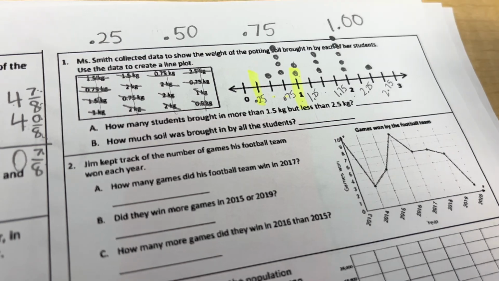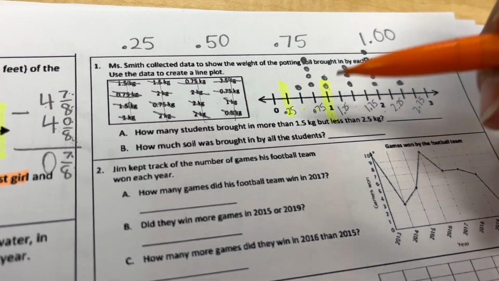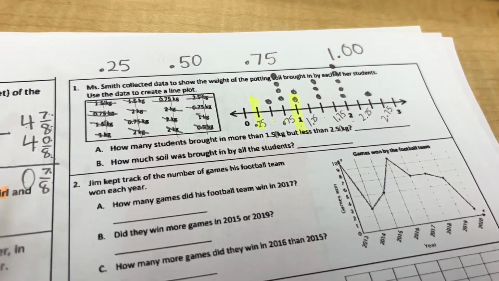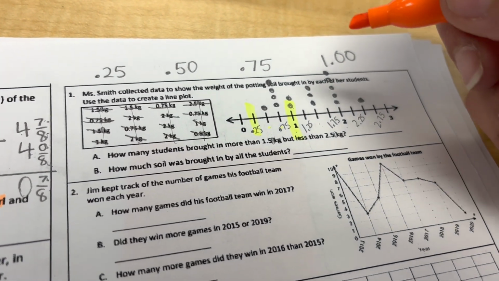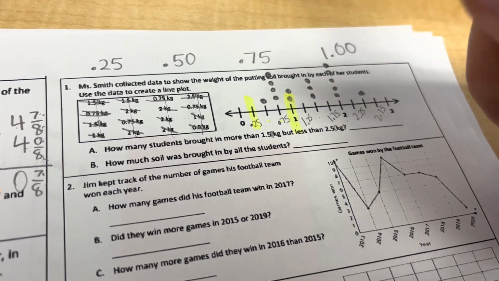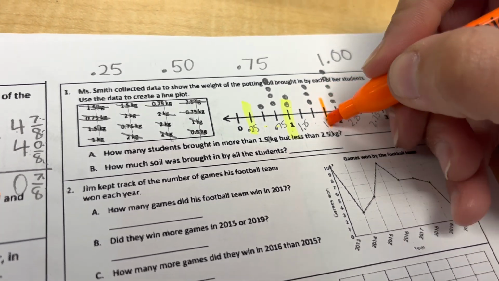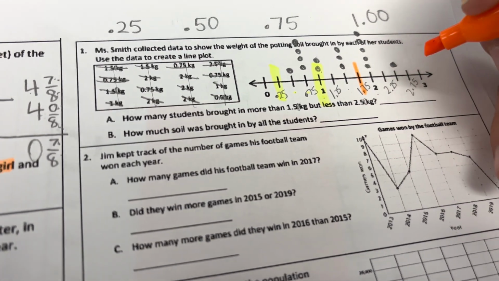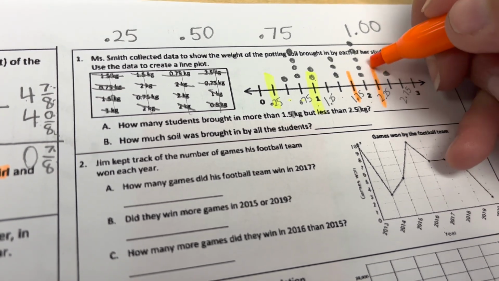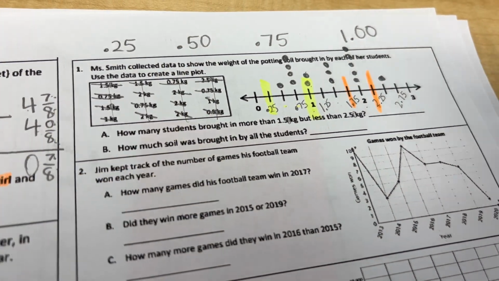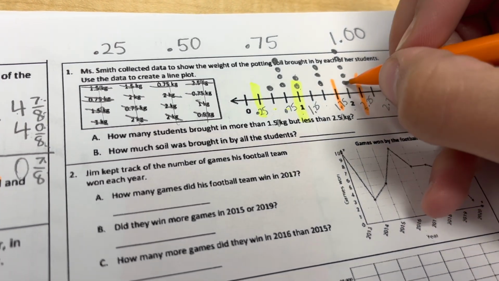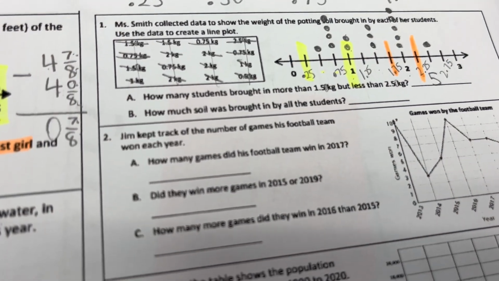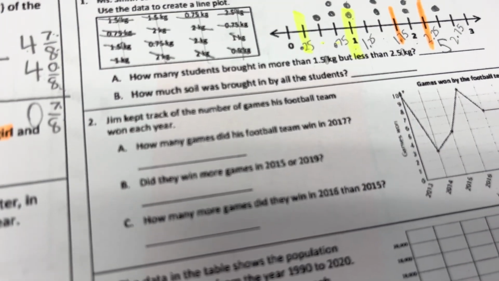All right. How many students brought in more than 1.50, but less than 2.50? They want any one that is more than 1.50. So more would be this. It doesn't say equal to 1.50. It says more than. And less than 2.50. Well, if that's 2.50, this one's less. So between those two spots, how many dots are there? Should be 5.